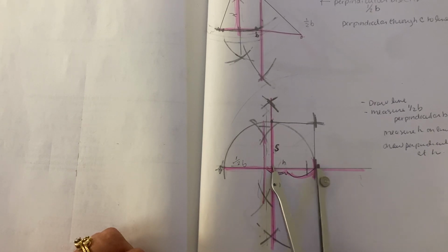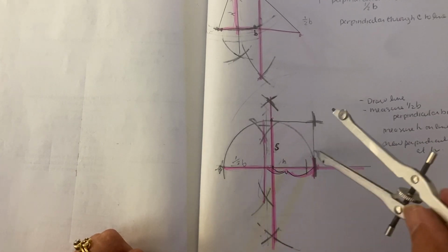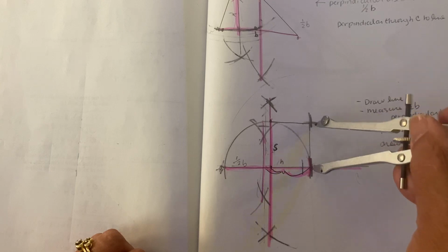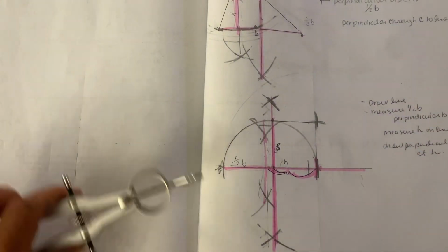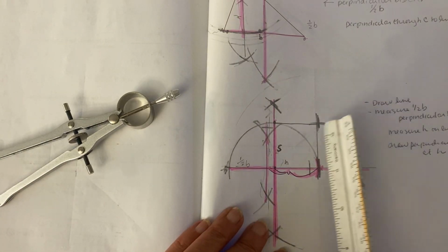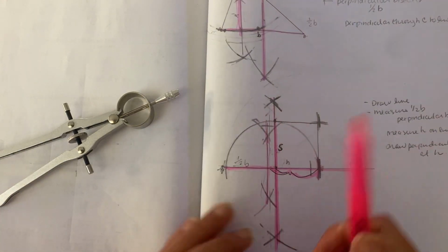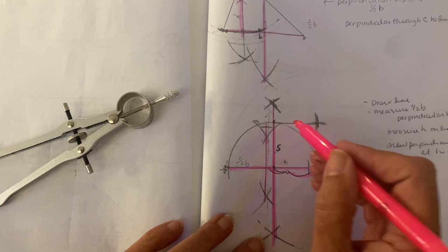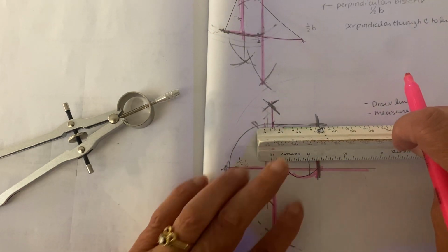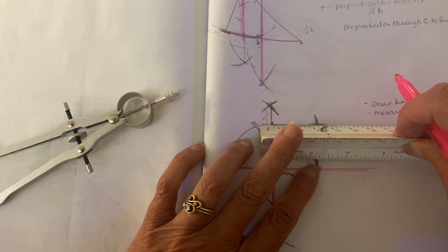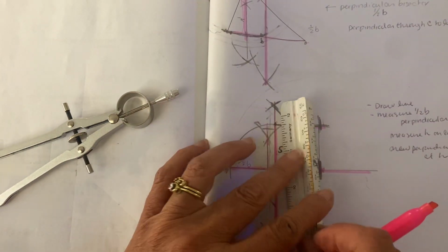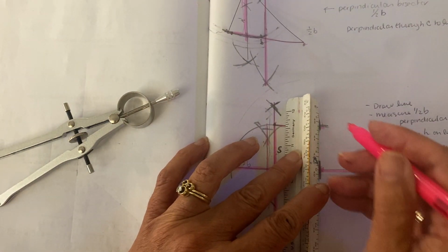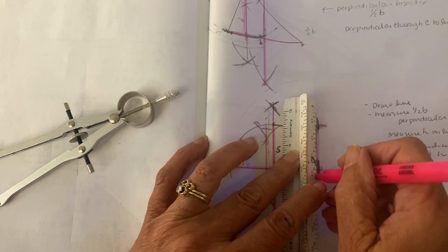This here. And so now we know this side's going to be right here. And this side's going to be right here. And then we can take your straight edge, those points, and you can draw with the straight edge. Make sure you use the straight edge here. This. And this.